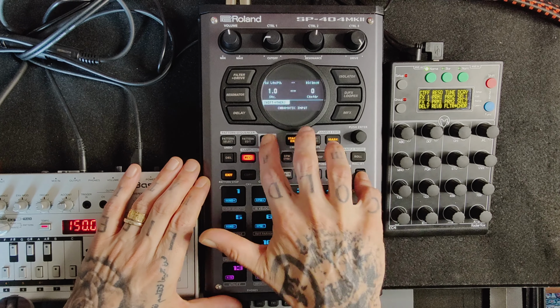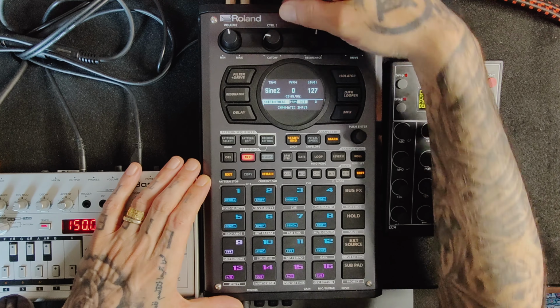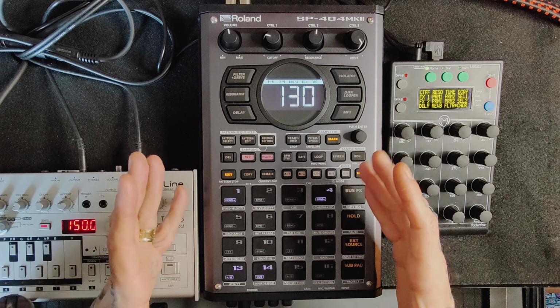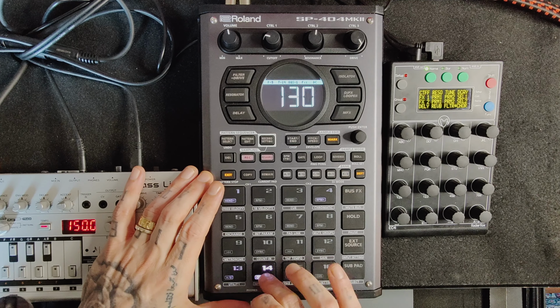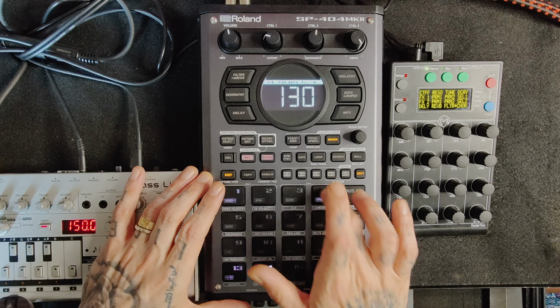Then with different waveforms, different effects and stuff like that, you can really sculpt your kick. So this is heavier, for instance.